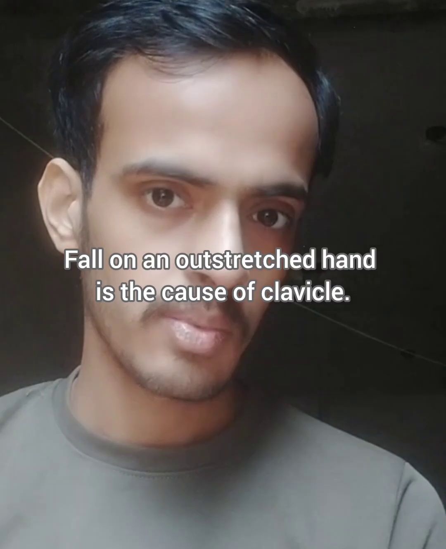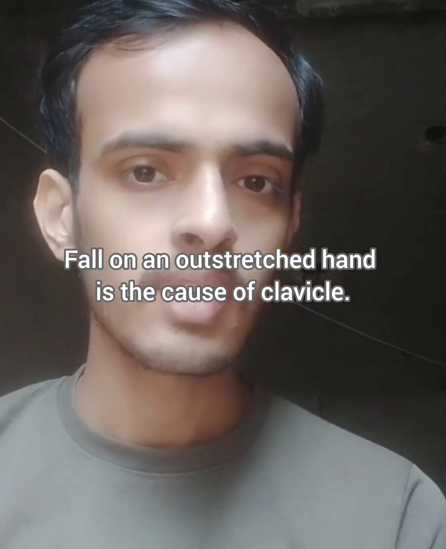First, let me introduce the clavicle. You have learnt in osteology, but I will tell you something about it. The clavicle is called the collar bone. It is an S-shaped bone, and what is its function? It transmits the force of the limb toward the axial skeleton. So if there is excess force transmission, then the fracture of clavicle takes place.